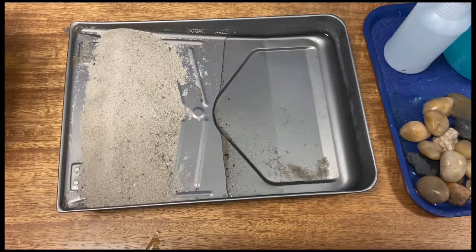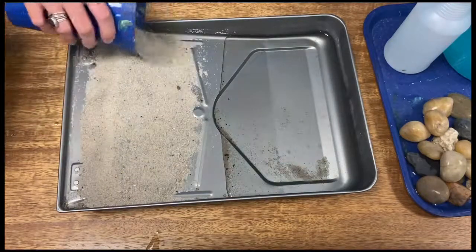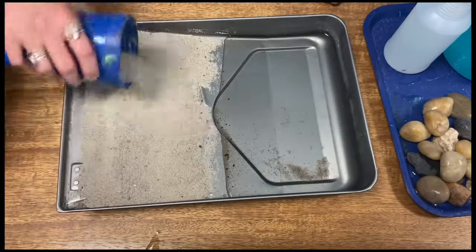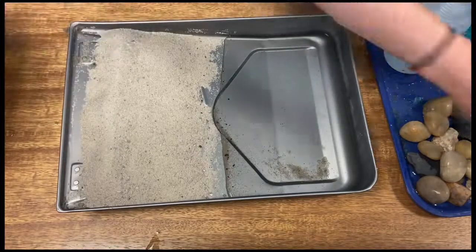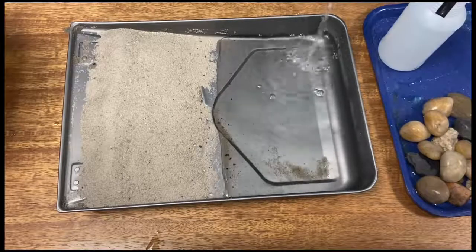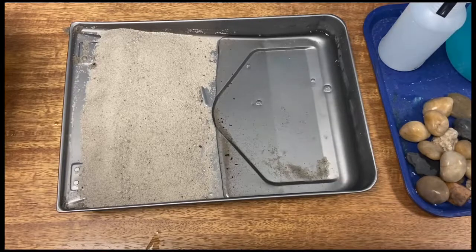Now I'm going to add a little bit more sand to our experiment. And I'm going to add a little bit more water for the next step, which is going to be testing how water affects erosion.